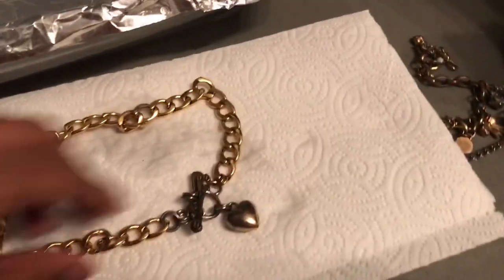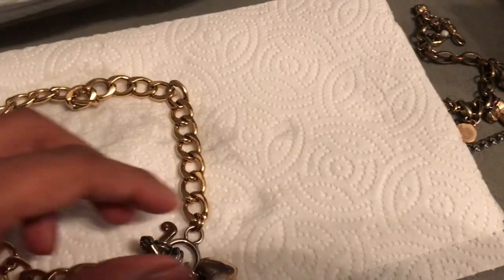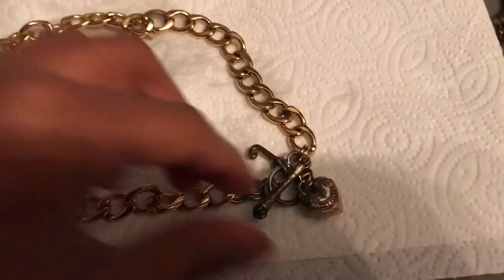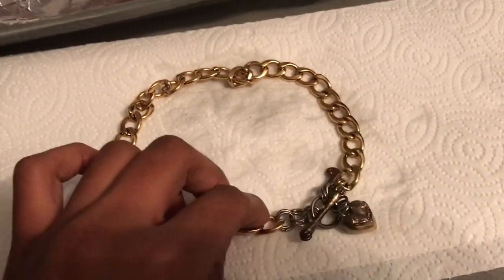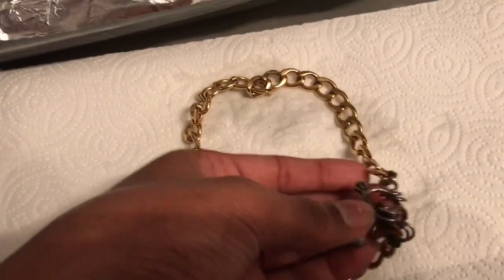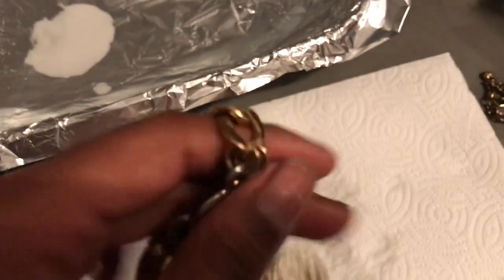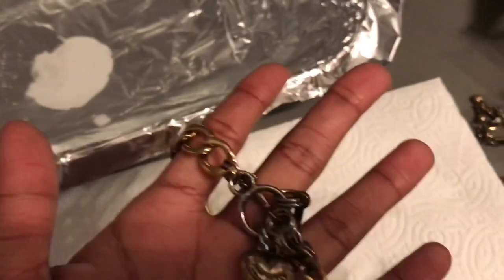From what I see, it has actually, oh my gosh, it has actually repaired some of the gold. So it's not as rusted as it was before. It is still rusted, but it's not as rusted as it was before. So this solution has worked. So now I believe we should try it on the rusted silver.